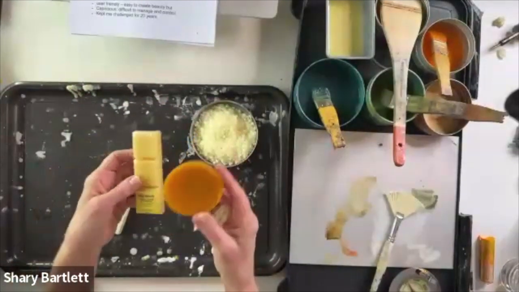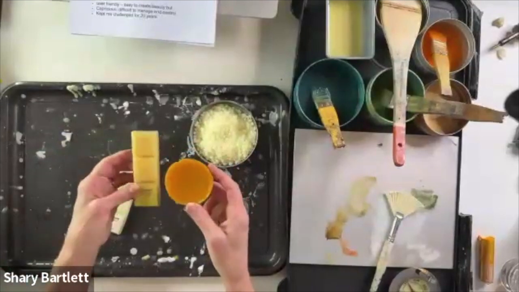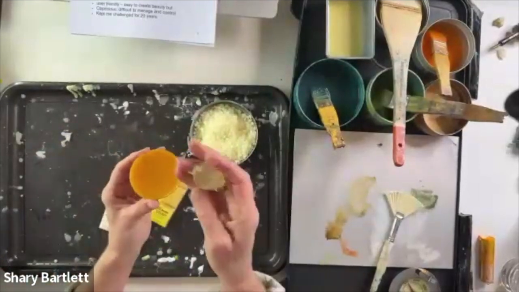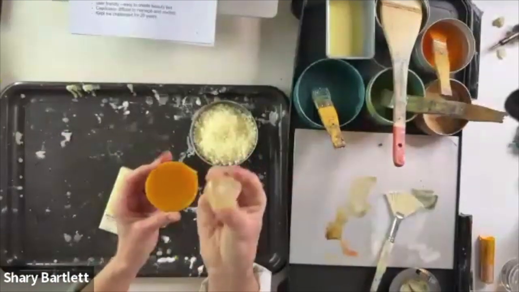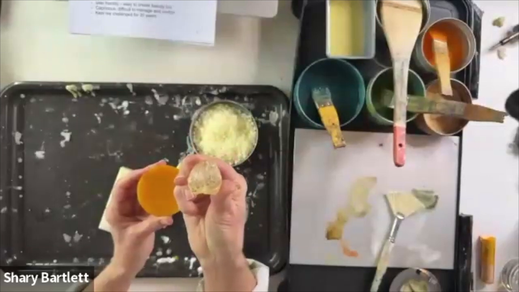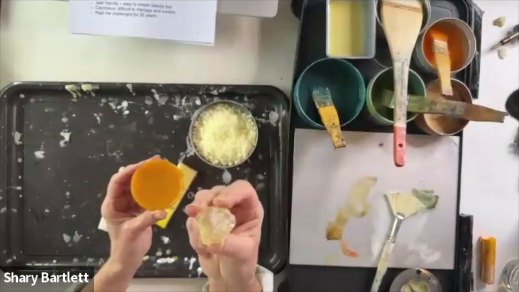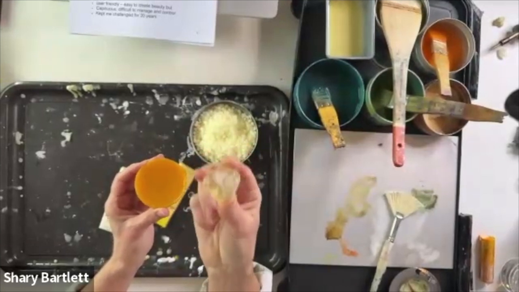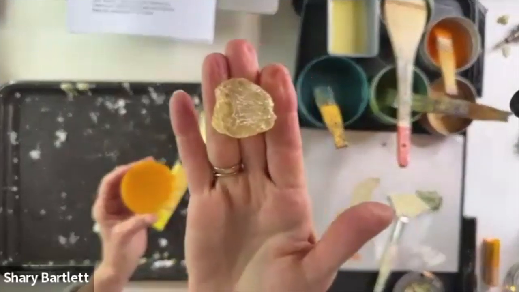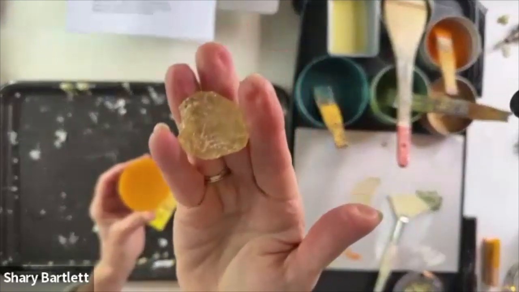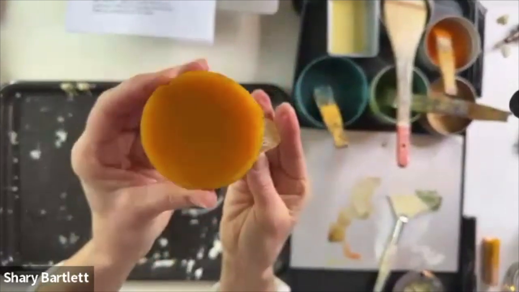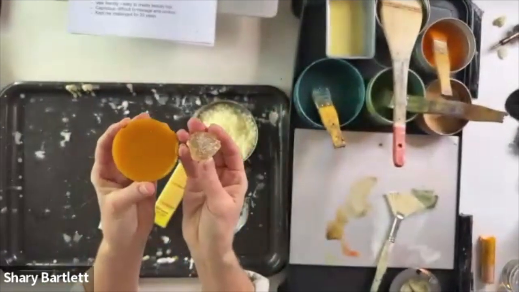So encaustic is a combination of beeswax and resin. This is not synthetic resin. You've seen paintings with synthetic resin before. This is natural resin, tree resin, and you can see here it's kind of like sap from the tree. And then beeswax, which you're very familiar with.